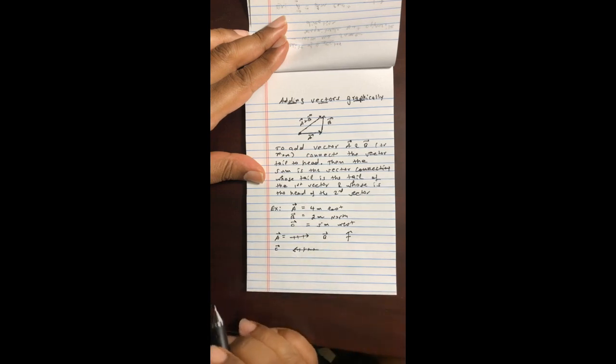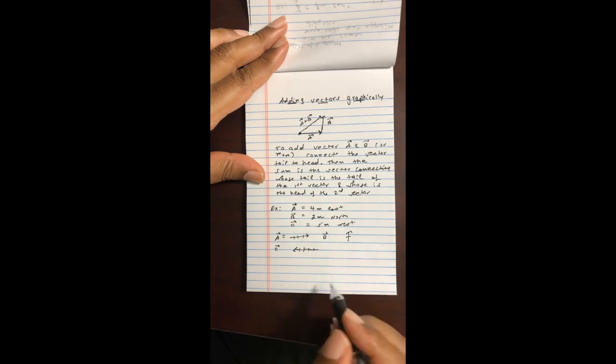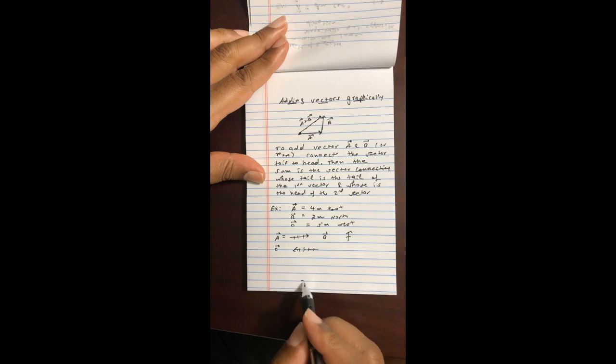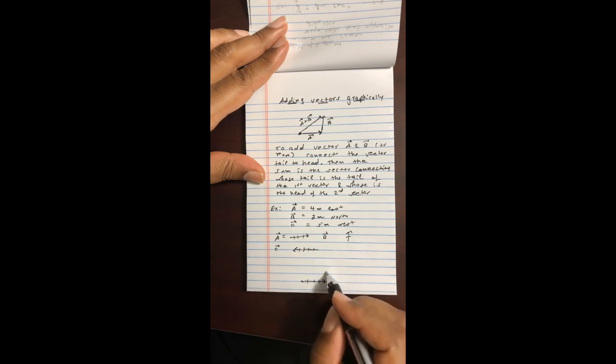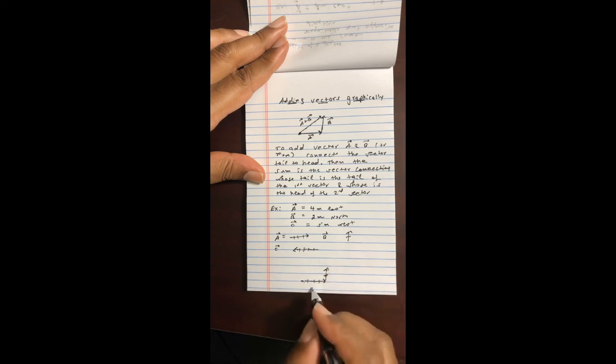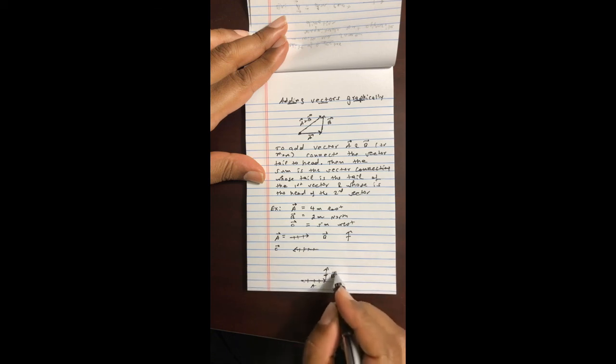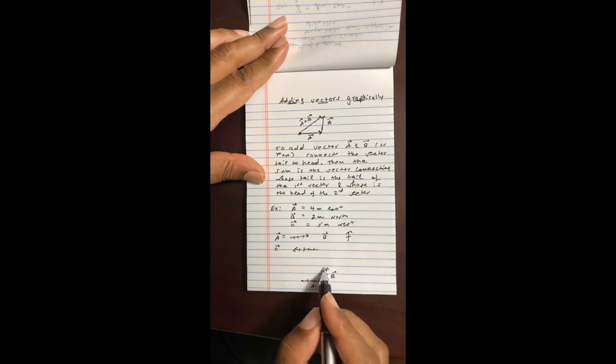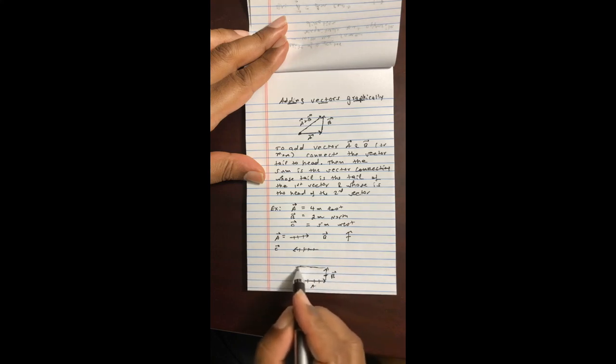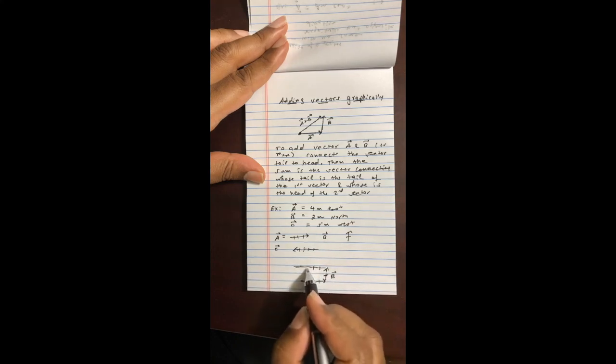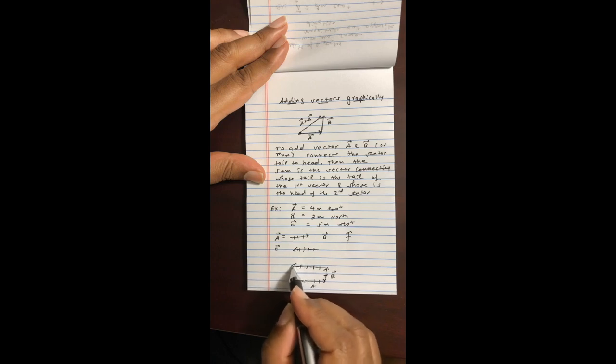So let's start from A. A is 4 meters, 1, 2, 3, 4. This is A, and then B is 2 meters north. So this is A, this is B. C is 5 meters, 1, 2, 3, 4, 5.